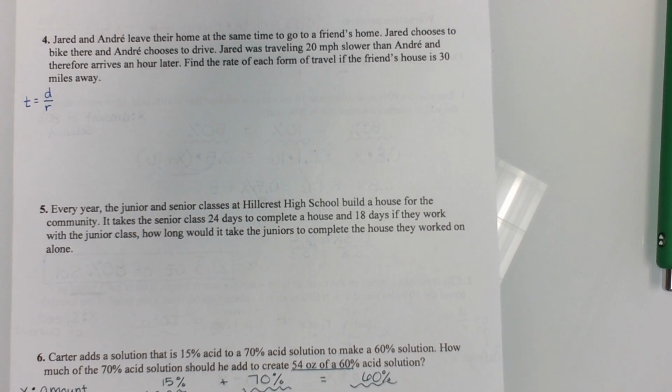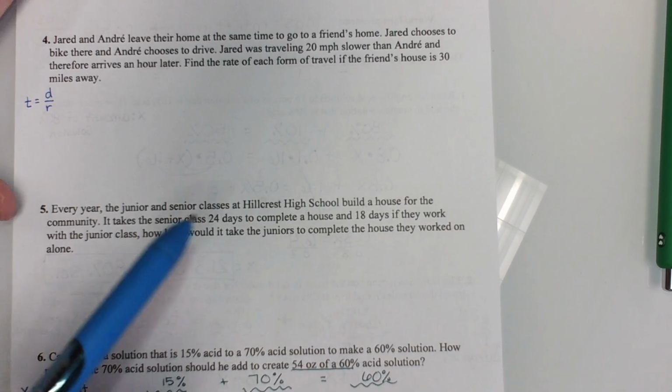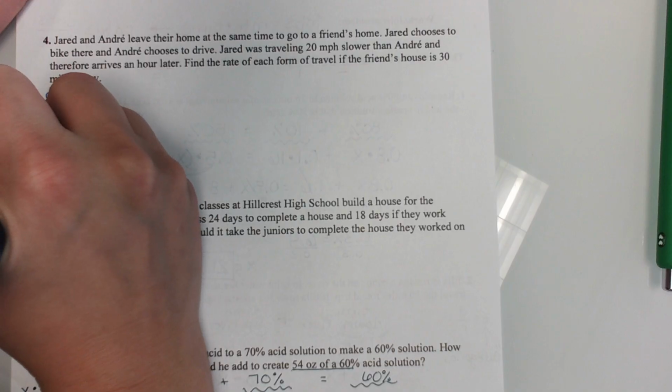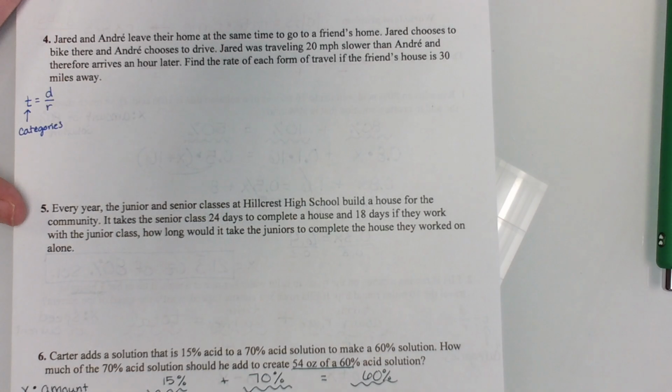Jared and Andre leave their house at the same time to go to a friend's house. Jared chooses to bike there and Andre chooses to drive. Jared is traveling 20 miles per hour slower than Andre and therefore arrives an hour later. Find the rate of each form of travel if the friend's house is 30 miles away. In a distance, rate, time problem, again, your categories are time. What do we know about time?